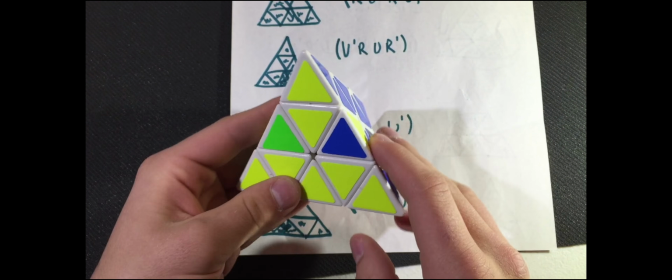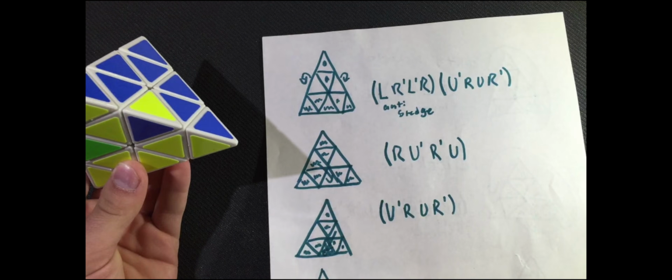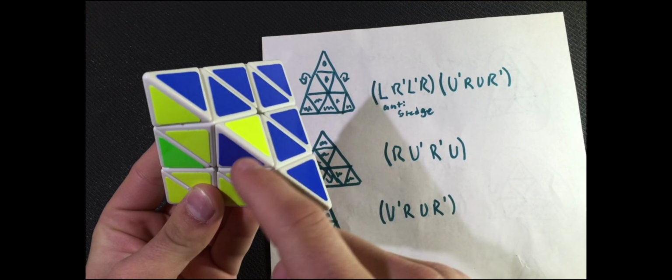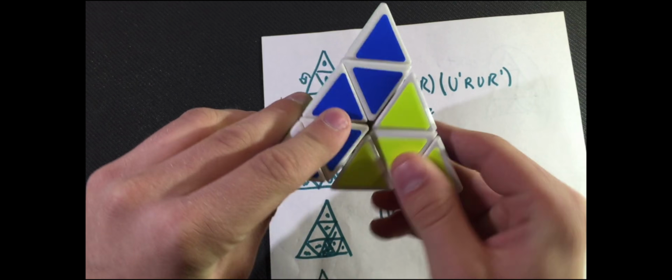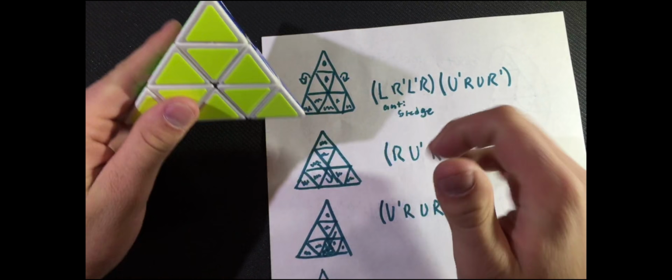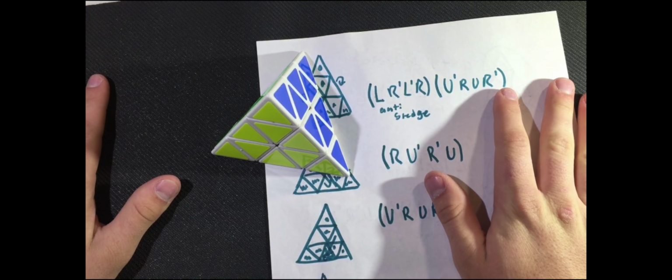We notice the case. We realize it's this case up here where this one needs to be flipped. This one needs to be flipped in the same spot. So we do the Anti Sledge, and then we do that. So that is how you solve the Pyraminx with the keyhole method.